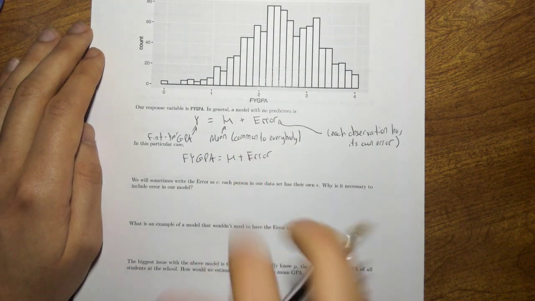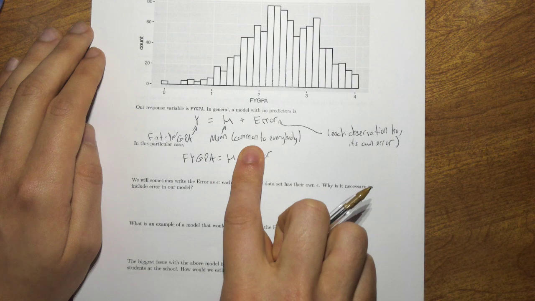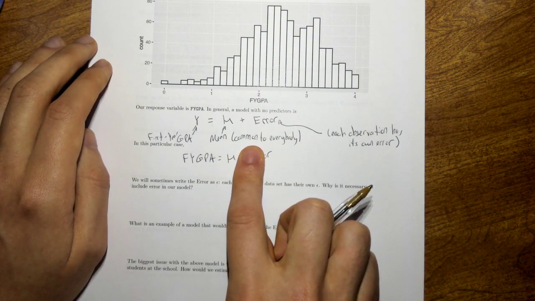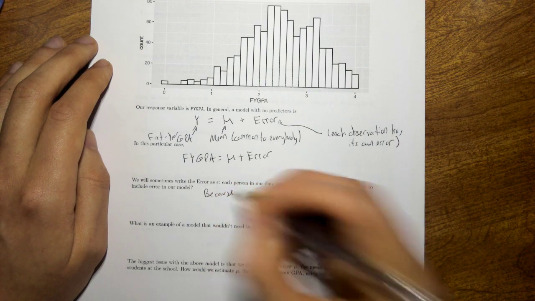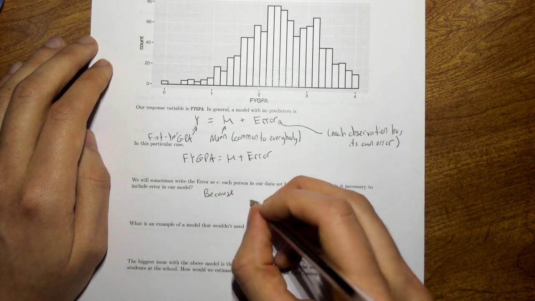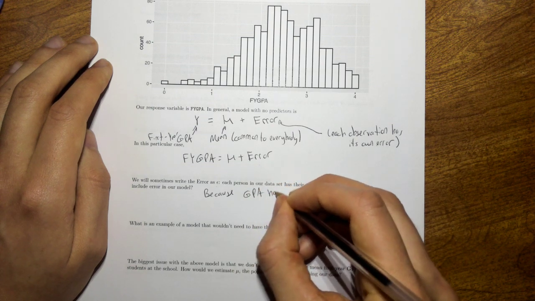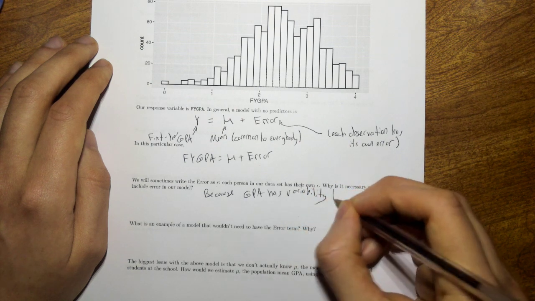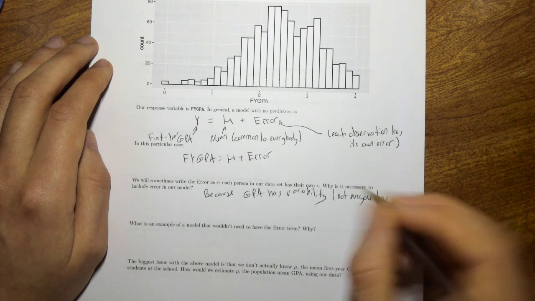It's not really realistic to say that everyone has the same exact GPA of 3.2 or 3.1 or whatever the true mean is. We really have to have that error because GPA has variability, simply meaning that not everyone has the same GPA.